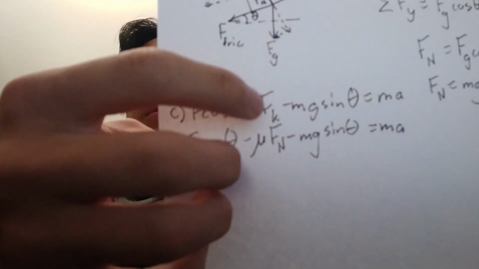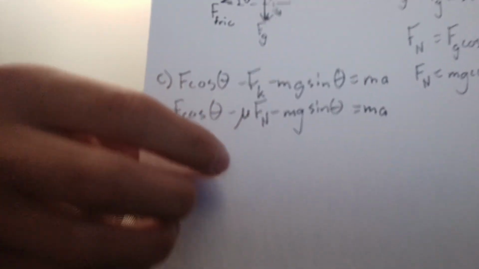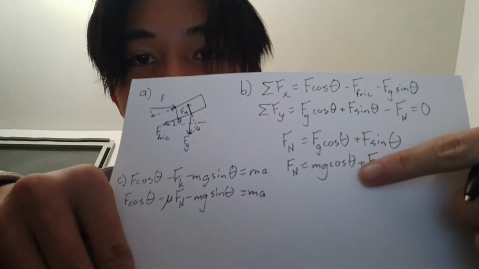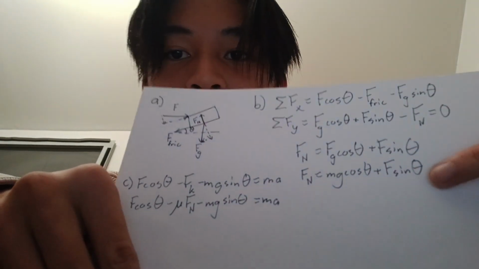And then next what we'll do is we'll break down Fk. Everything else in the equation stays the same, but Fk can be broken into mu Fn. And then from there, we use our definition of Fn from the y equation here. Fn equals mg cosine theta plus F sine theta. Plug that in for Fn over here.